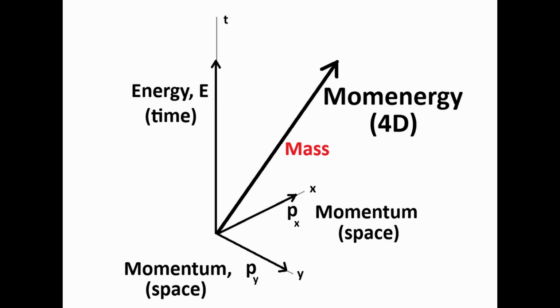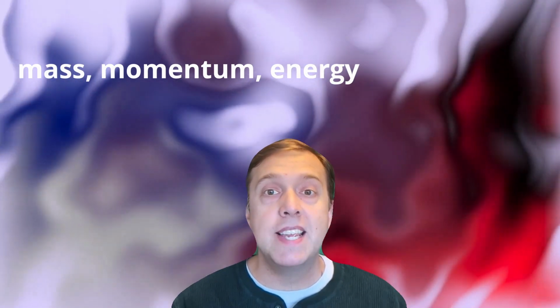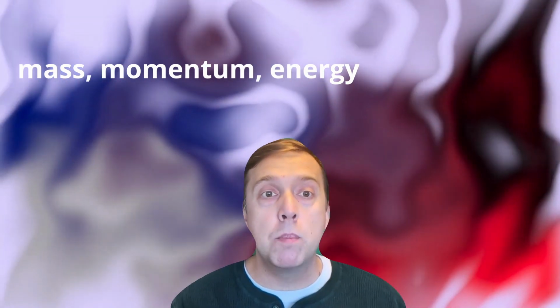The magnitude of Momenergy is exactly equal to the mass of the moving body. Momenergy has a reality all its own, making it more real than what we can observe by measuring energy and momentum separately as observers in one frame of reference. There is an explicit relationship that links mass, momentum, and energy together as components of Momenergy.